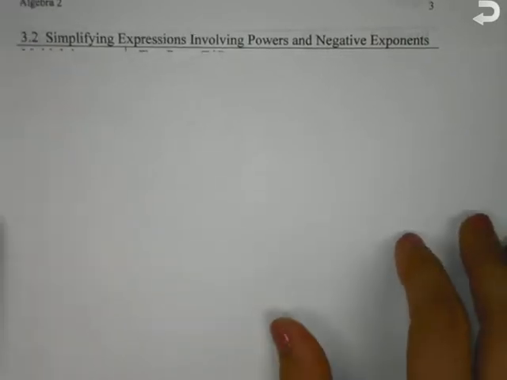So what we're going to be looking at today is simplifying expressions that involve powers and negative exponents. And this should actually also be reviewed for us from Algebra 1. We have our different power rules. That's what we're going to be writing down, and then we're just doing a lot of examples today. So our first rule is the multiplying powers rule.